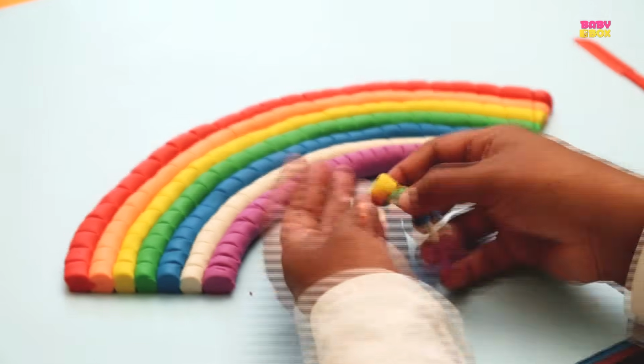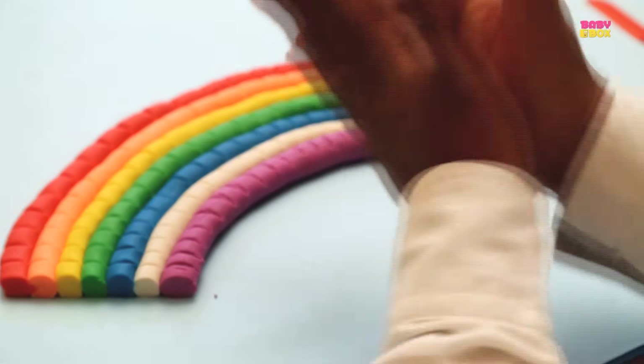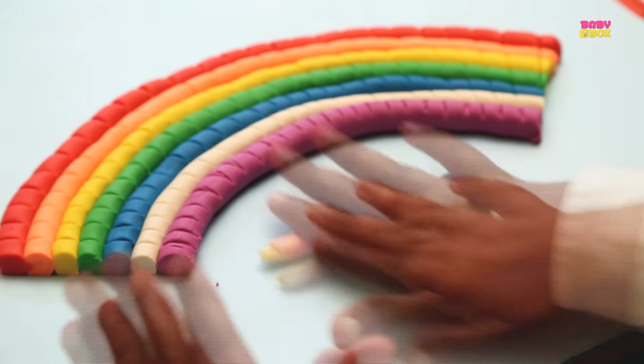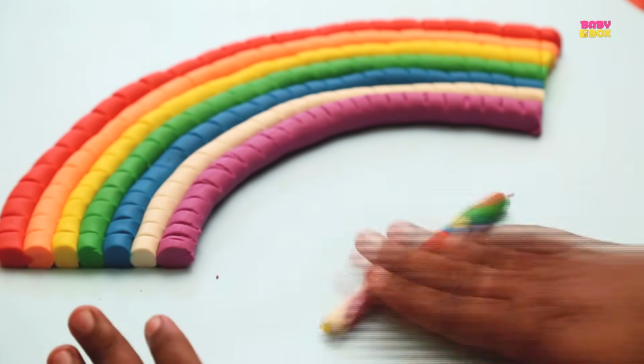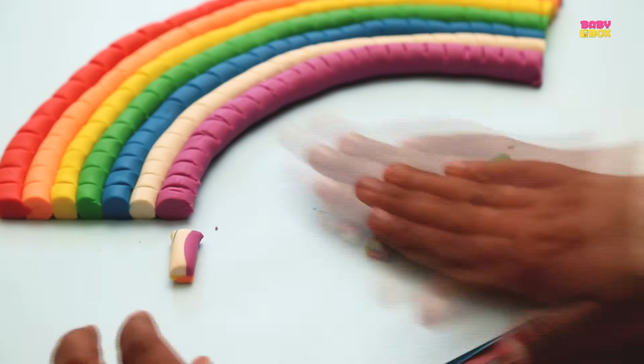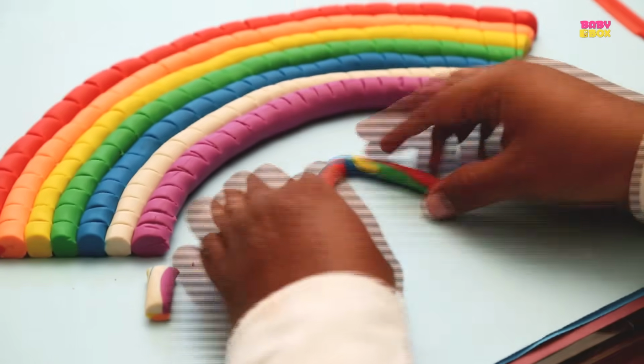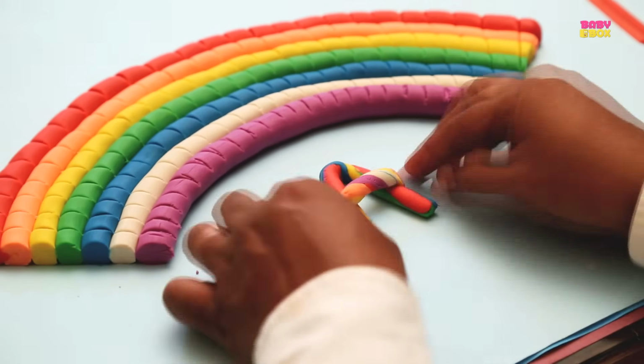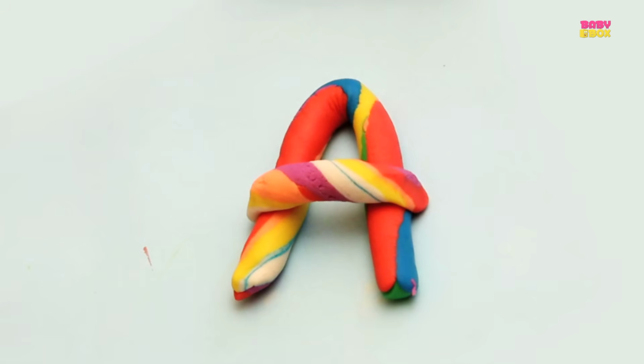Here comes the letter A. A is for apple, apple. A is for animal, animal. A is for angel, angel. A.